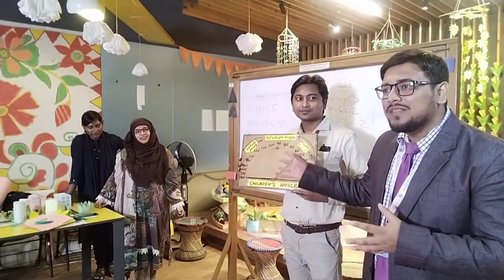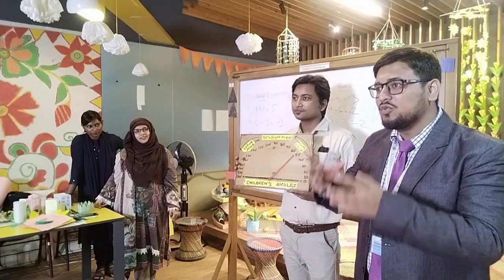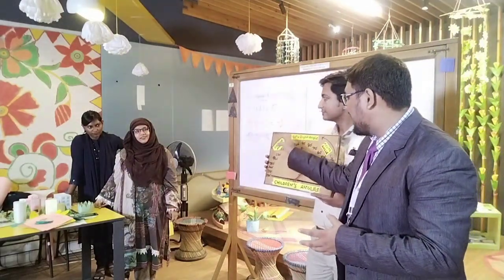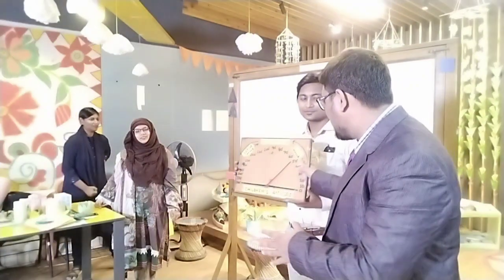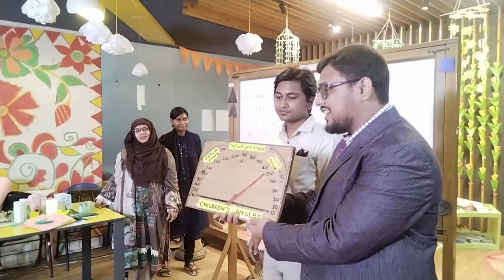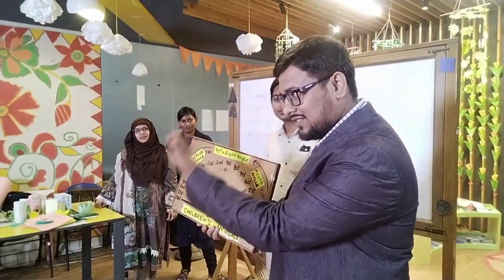The learning outcome of this project is that the students will be able to differentiate between acute angle, right angle, and obtuse angle. As usual, we all know very well that an acute angle is less than 90 degrees, a right angle is exactly 90 degrees, and an obtuse angle is greater than 90 degrees.